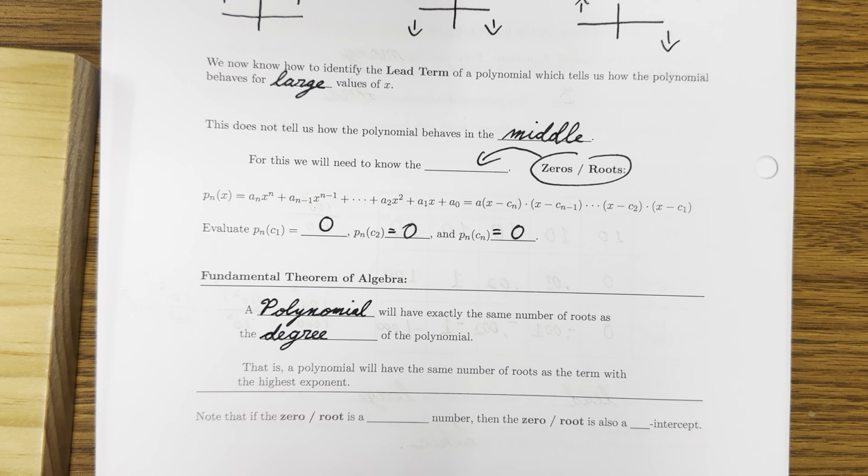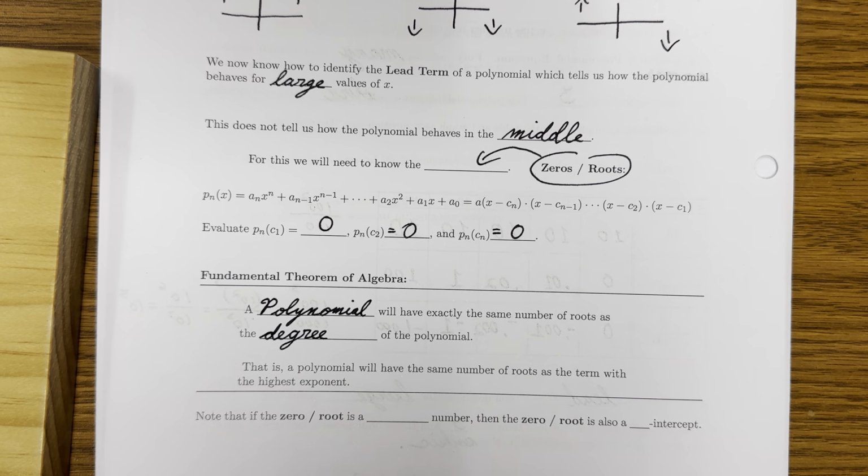So you'll have different types of zeros and roots. Some zeros and roots will be repeated. Like, for instance, if you have x minus 2 quantity squared, you would have a root of 2 twice, repeated. These roots can also be complex, that is, you can have an imaginary component.